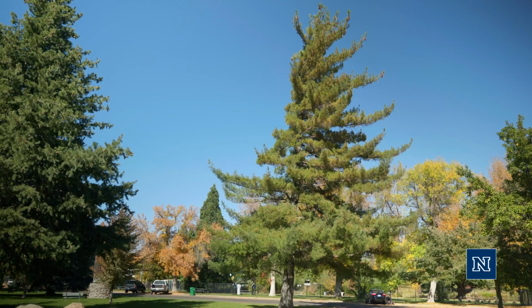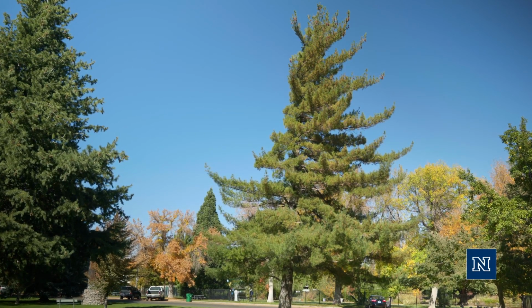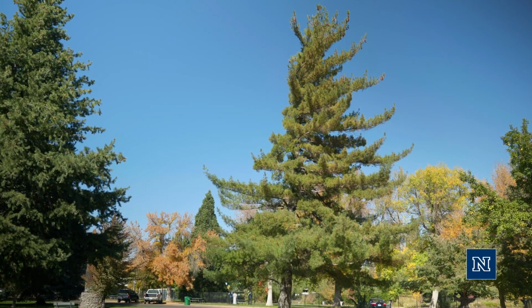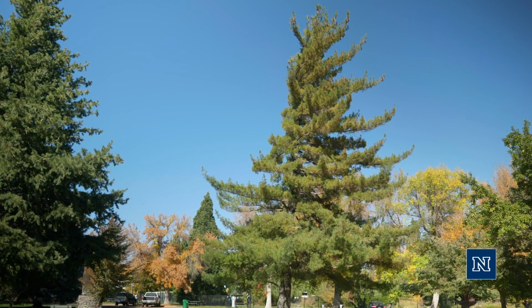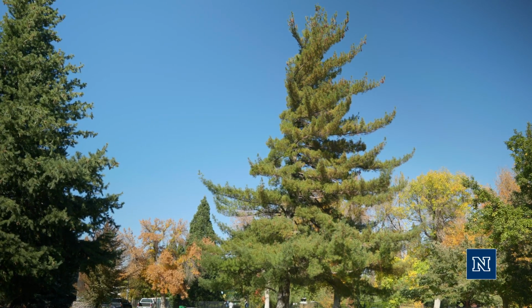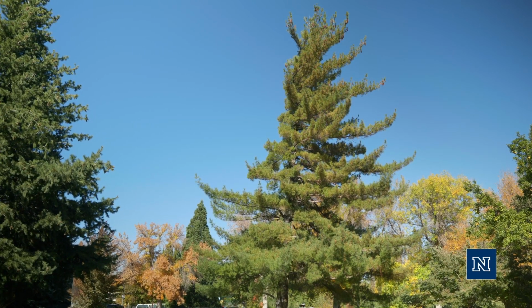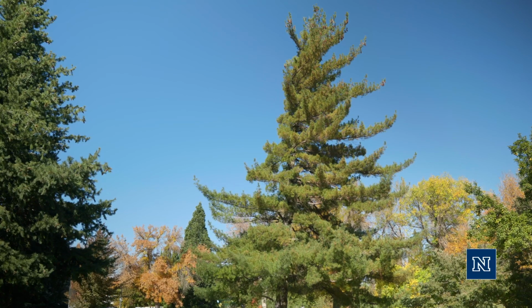An interesting feature, if you look at the top of the side of the tree, you'll notice that it looks kind of asymmetrical. And the reason for that is that the prevailing wind direction is from the left of the picture. And so that's why the limbs up on the tree look curved.